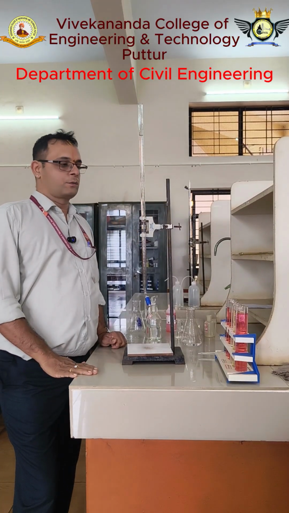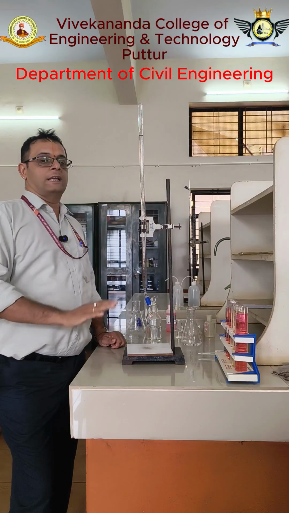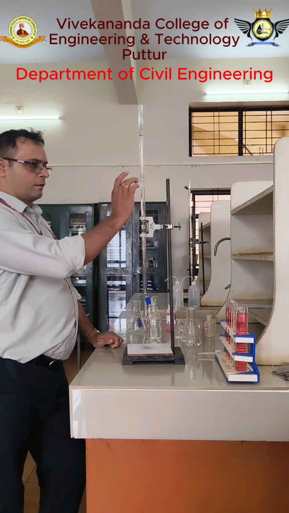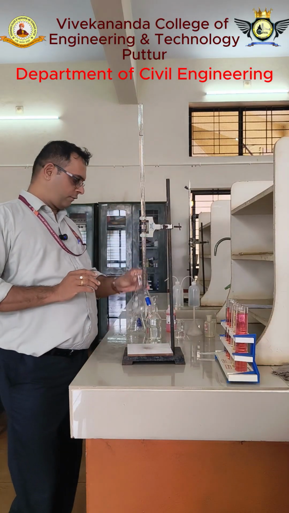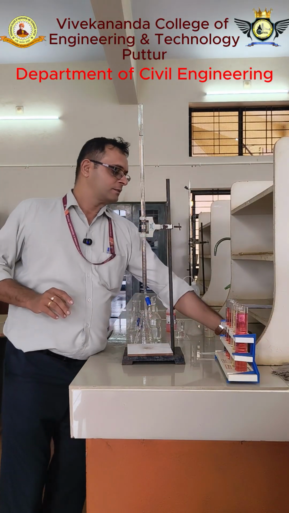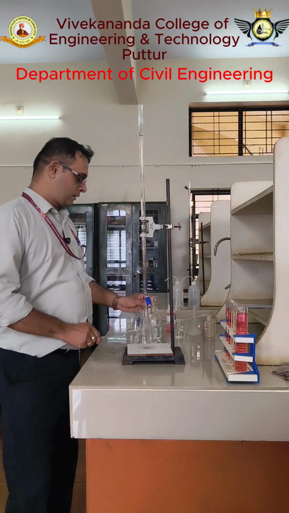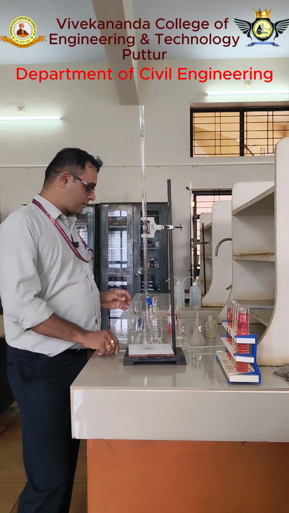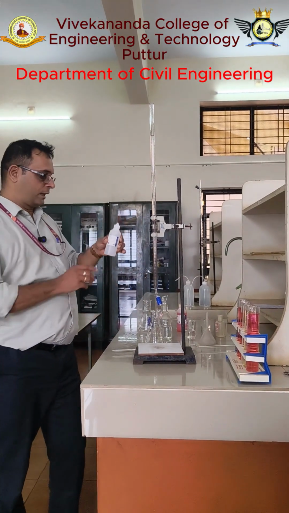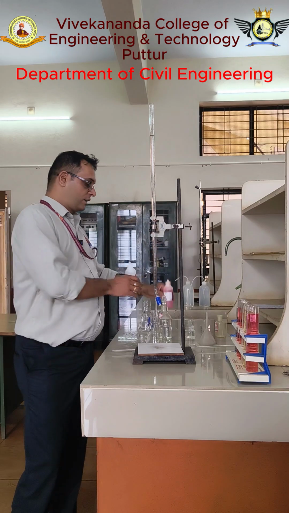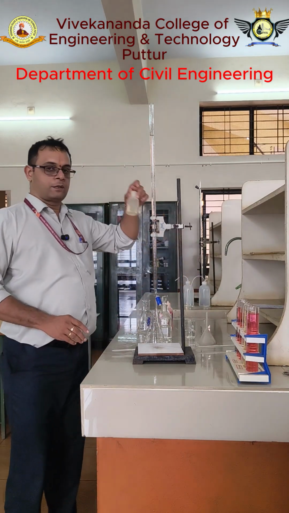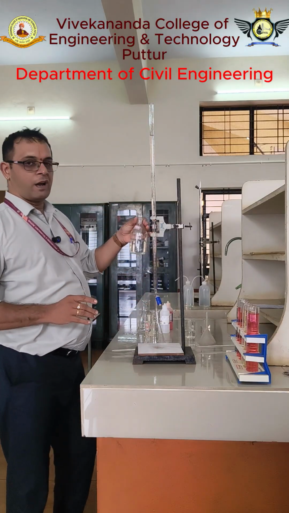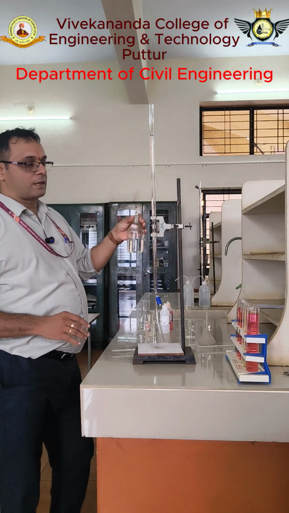Another experiment we are going to do today, that is alkalinity. For the alkalinity experiment, we require burette, conical flask, pipette, then funnel, then chemicals: phenolphthalein indicator, methyl orange indicator, then sodium thiosulfate. For the burette, we require 0.02 normal H2SO4.